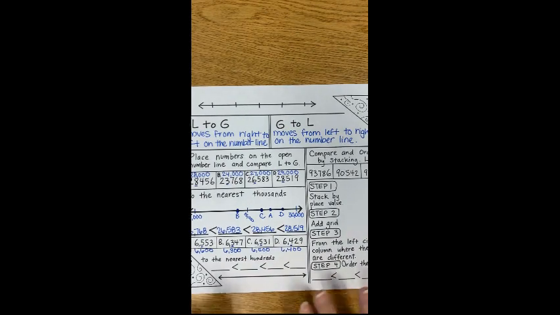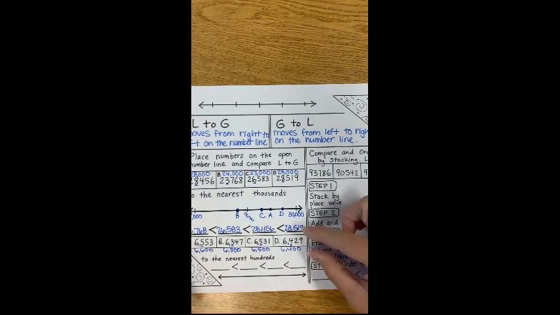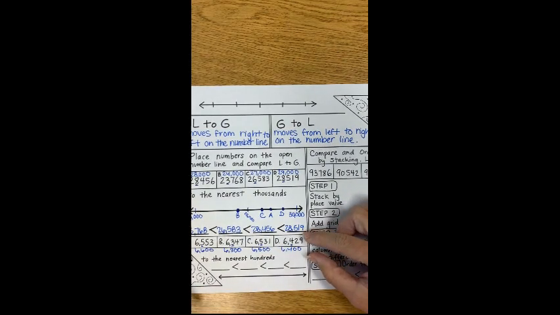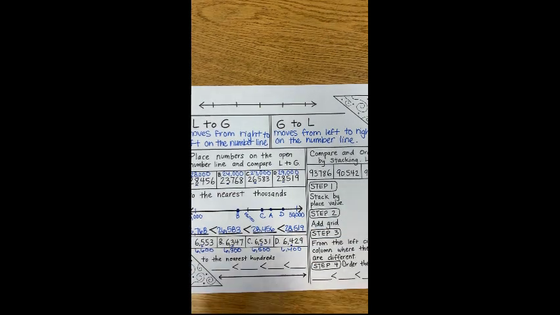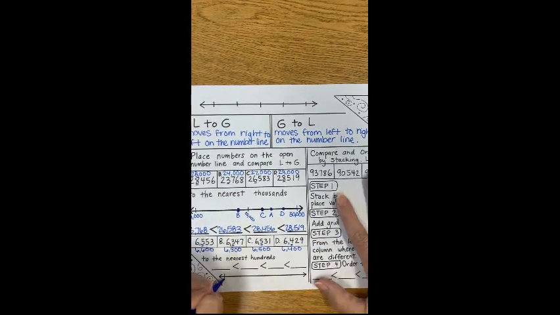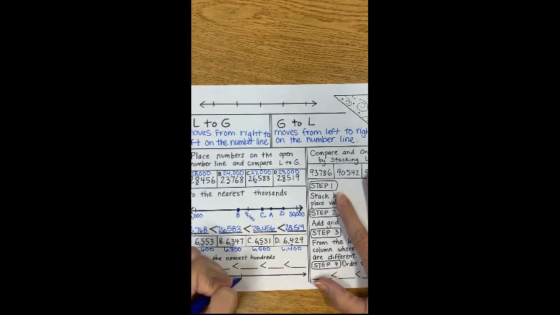Okay, so now all of these numbers fall between, let's really fine tune it here. I'm going to start with 6,300. I'm going to put 6,400 right here.